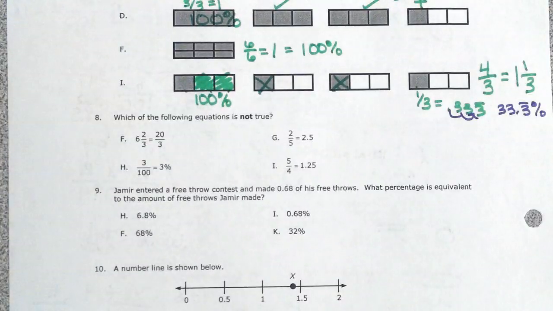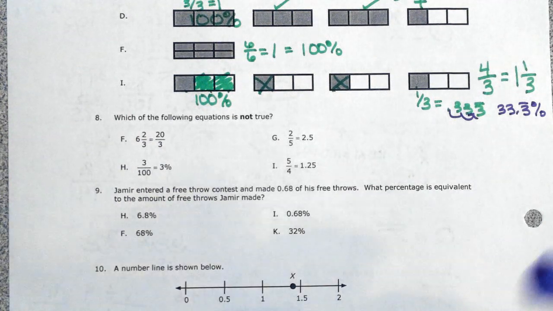Why are some of these purple and some of these green? I have no idea. I just kind of went that way.